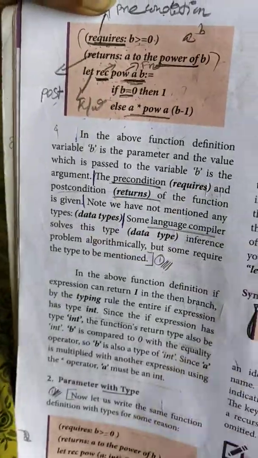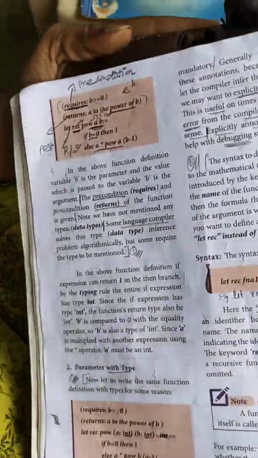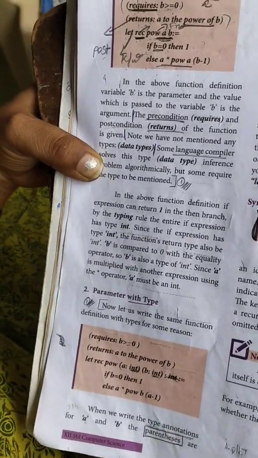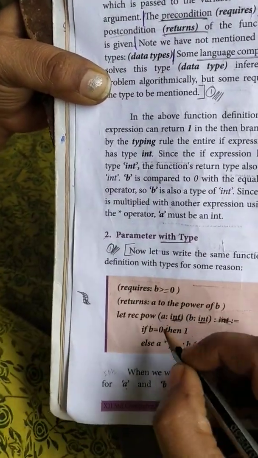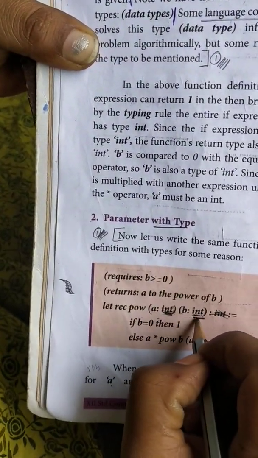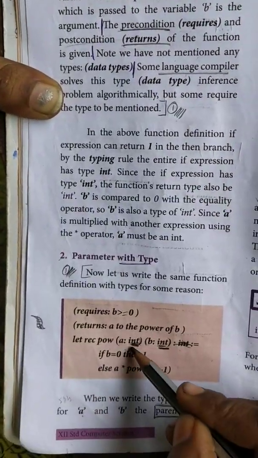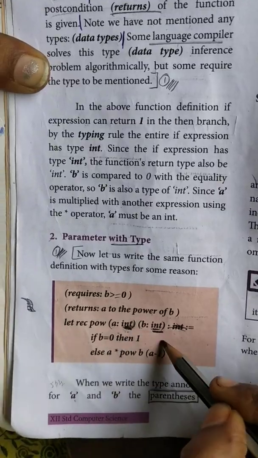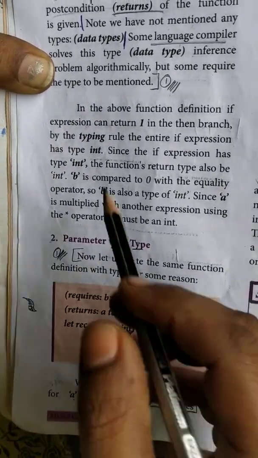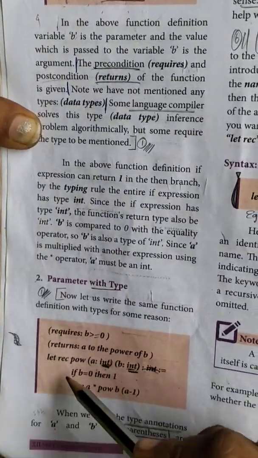The next one is parameter with type. One more type: parameter with type. With type means we want to use the data type. Here a, b are not using a data type, but here they are using the data type, that is called int. Just look here: what is the difference between this program and this program?